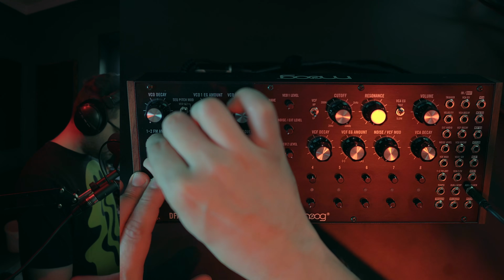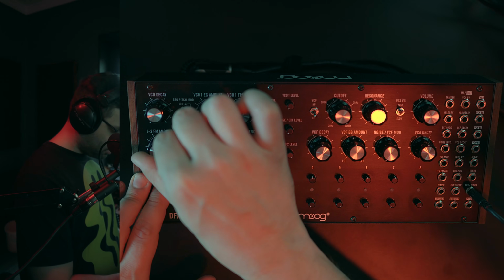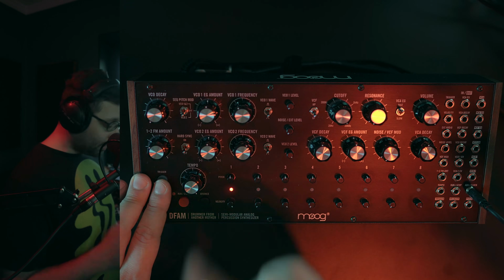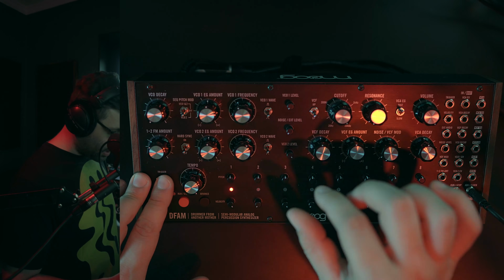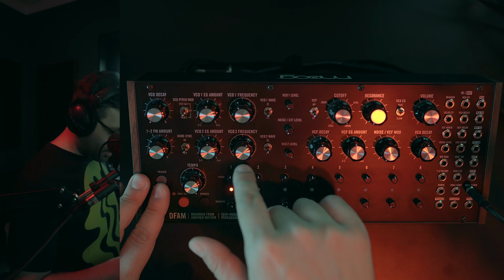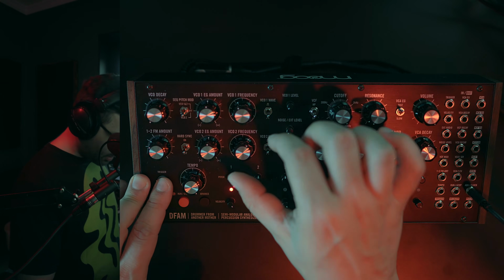Oh, that's not bad. Okay, that's interesting. So obviously we don't really have a bass sound, so to speak. And I'm gonna modify VCO2, but it's gonna probably alter the FM sound.